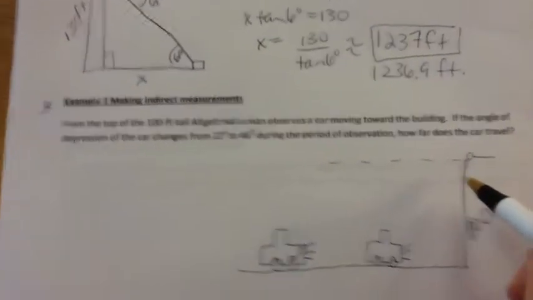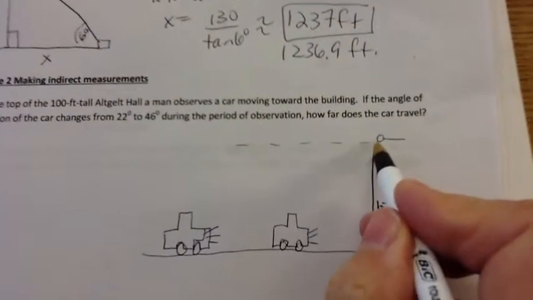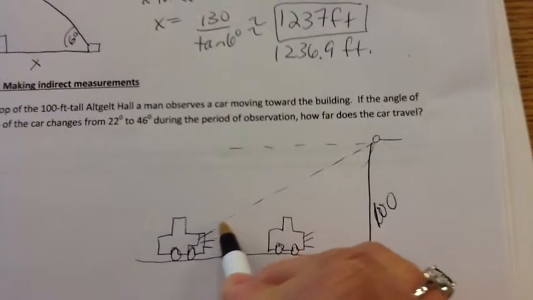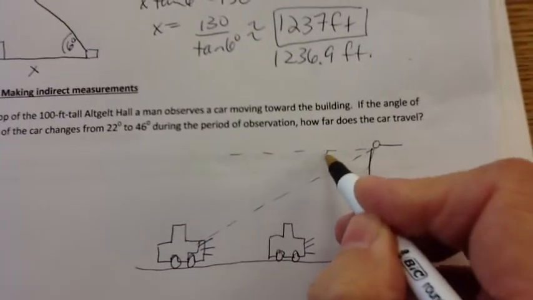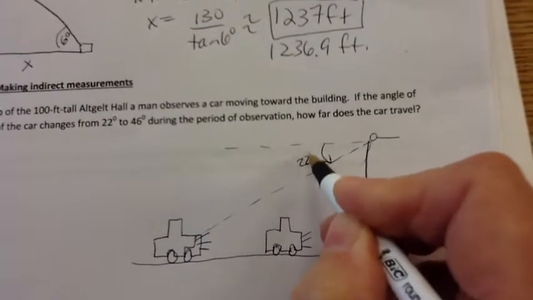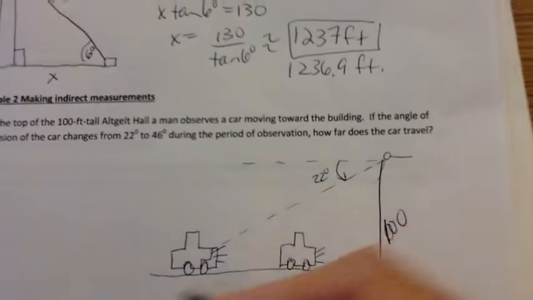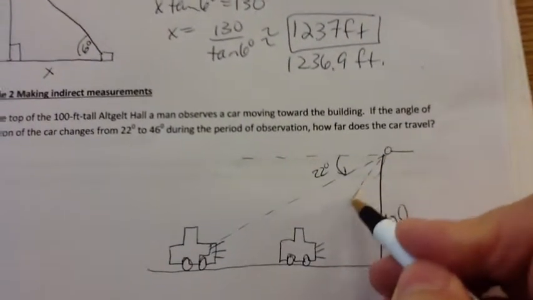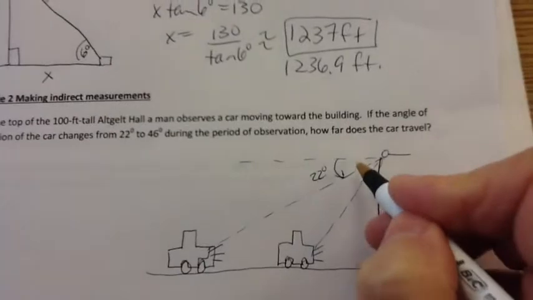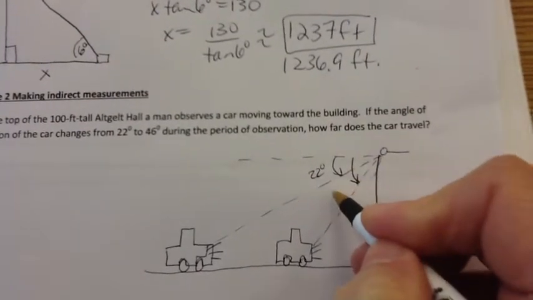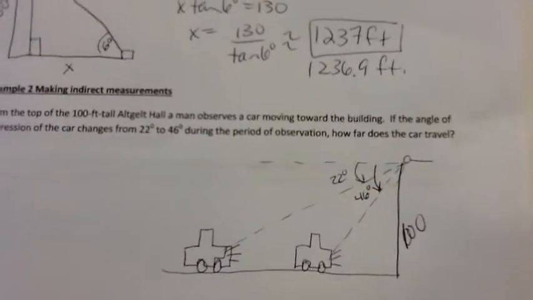And as he looks down from the top of the building, he looks to the first time he sees the car, and this angle of depression is 22 degrees. Then the car has moved and he looks down again, and this angle is now 46 degrees.